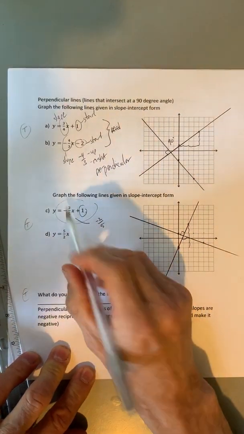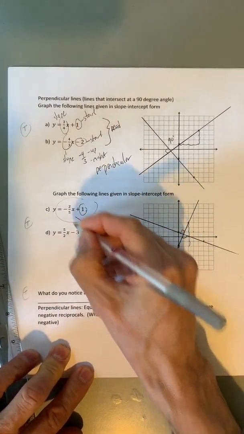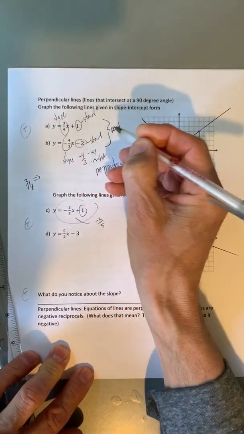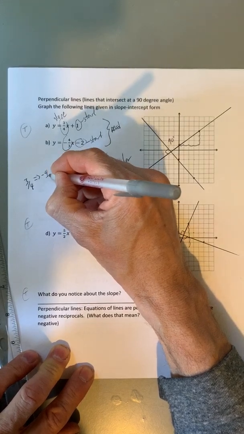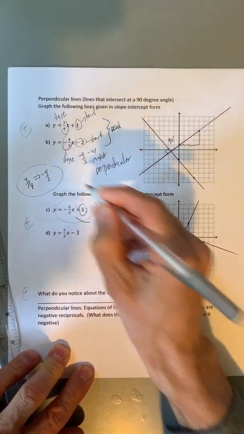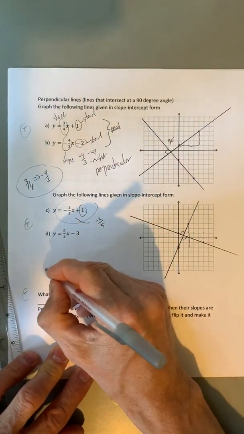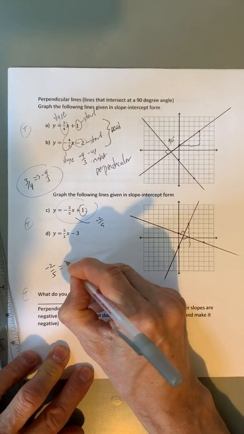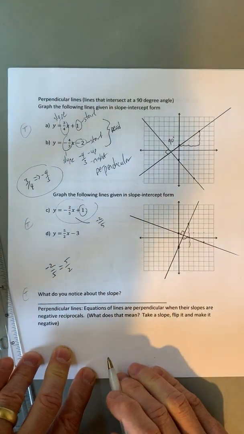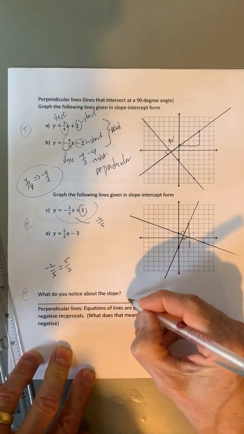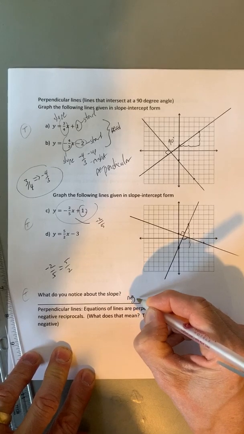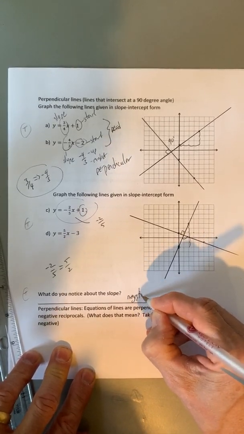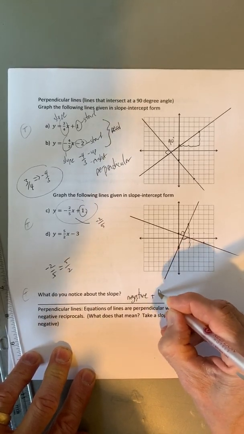Well, let's look at the first one. The first one, 3/4, becomes -4/3. Let's look at number 2. -2/5 becomes 5/2. So you see what happens? It became a negative, and it flipped.